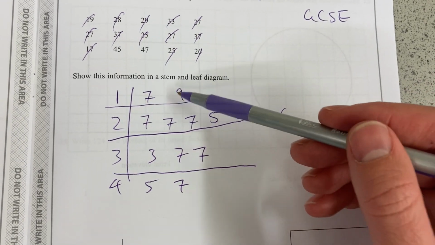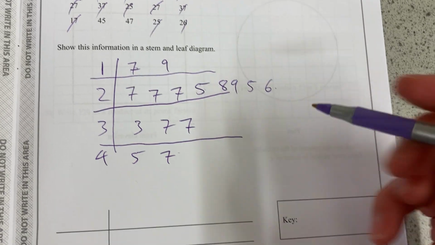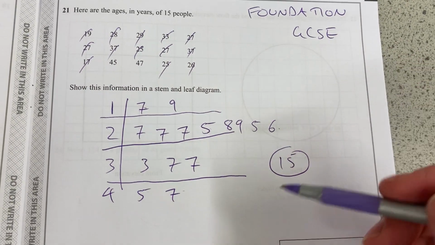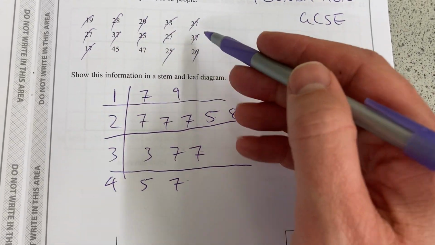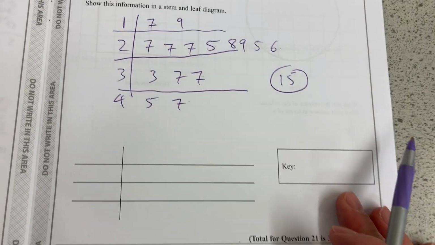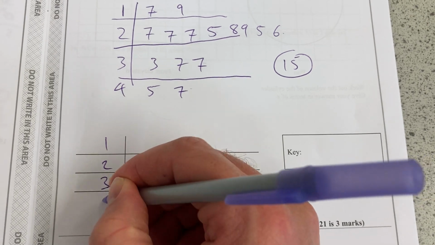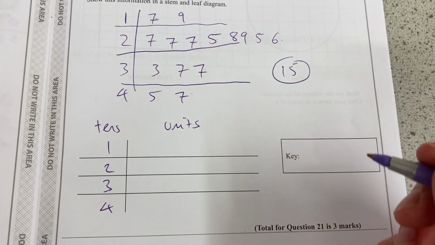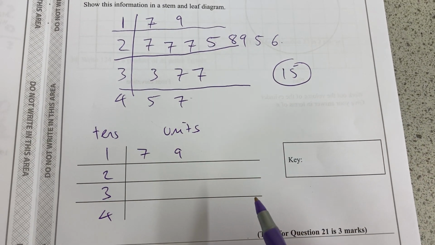We've got 15: 1, 2, 3, 4, 5, 6, 7, 8, 9, 10, 11, 12, 13, 14, 15. So as long as you have 15 data points and you've crossed them all off, it should be correct. I could have ordered those before putting them in stem and leaf, but I chose to start getting into here, and then I can finally do it here. So I have my stems there going up in the tens, and then the units here. So 17 and 19 are in correct order.